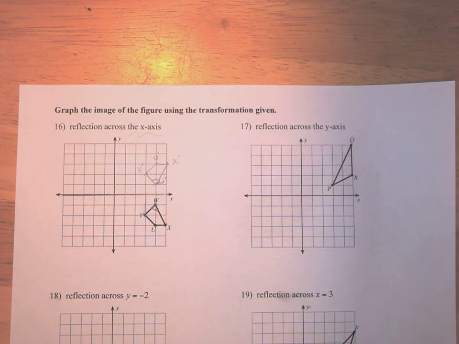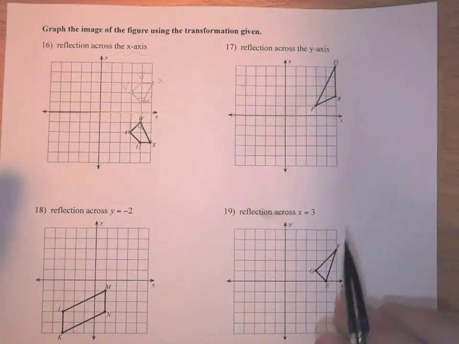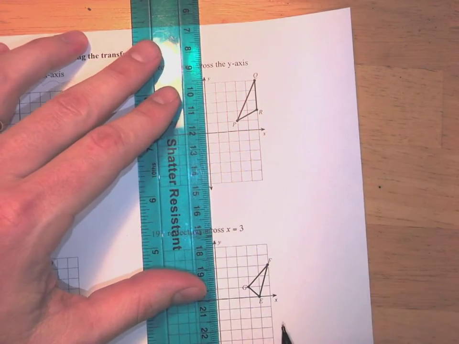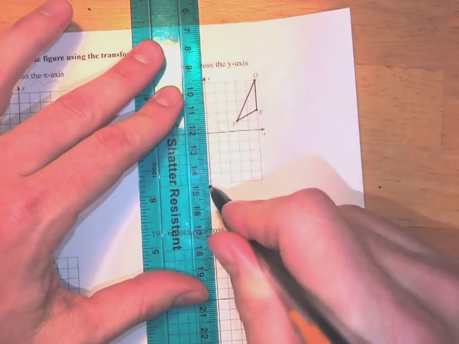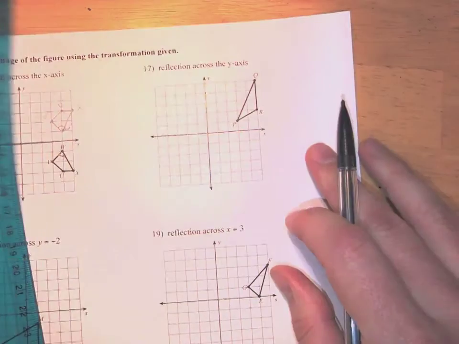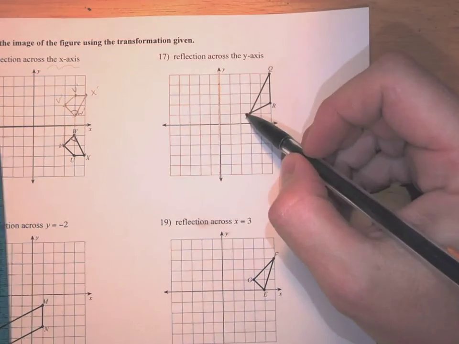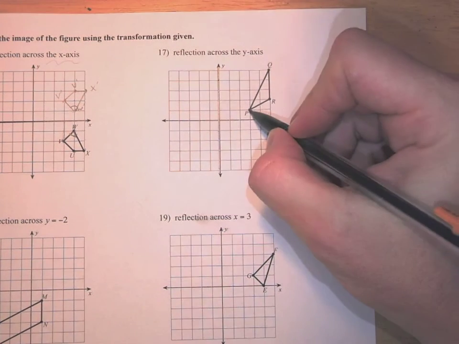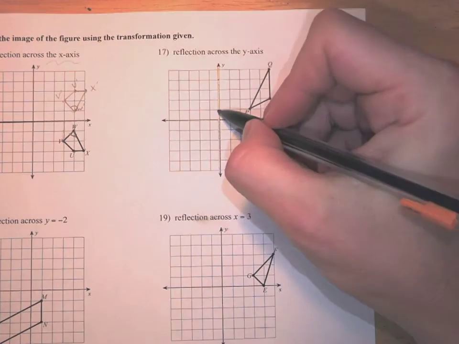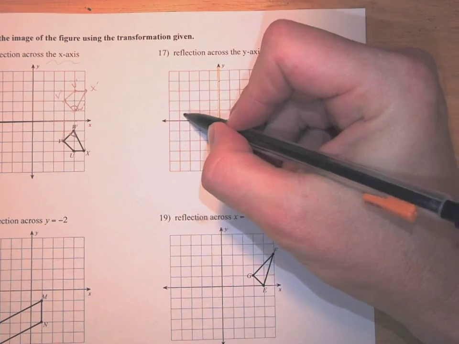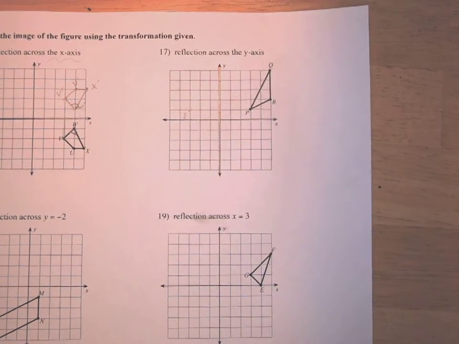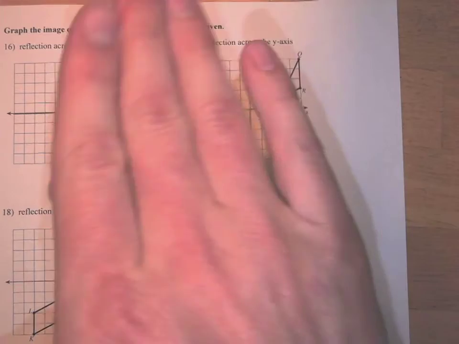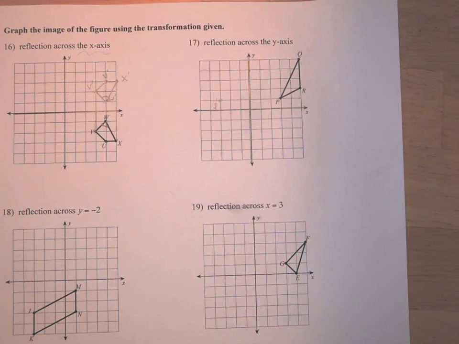That's how it works. Now you're going to do one across the y-axis, so I'll get you started on that, but you're going to finish this one up. Okay, so this time the y-axis is this way. So if we want to reflect this way, now this is the mirror. So P is 1, 2, 3 away. P prime should be 1, 2, 3 away. Okay, there's P prime for you. I'll let you finish. If you think about taking this shape and flipping it over to this side, that's what it's going to look like.